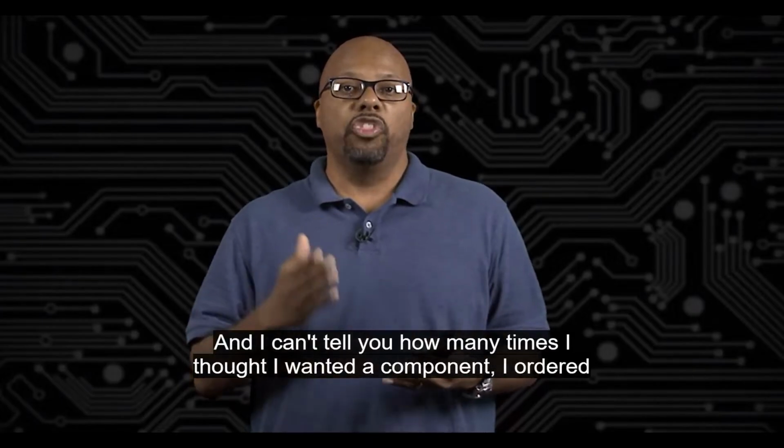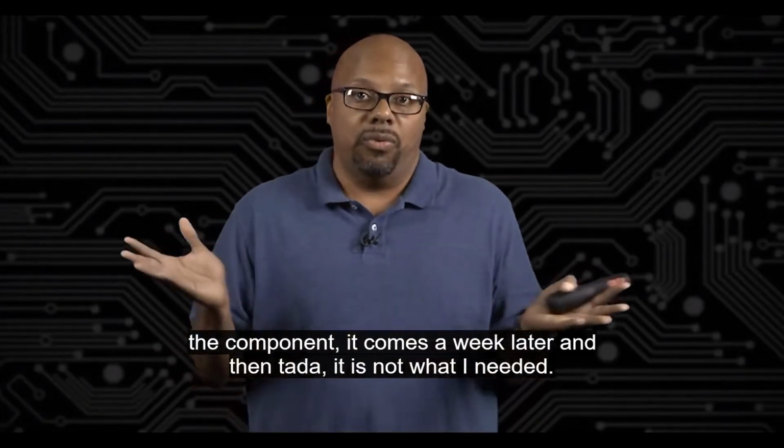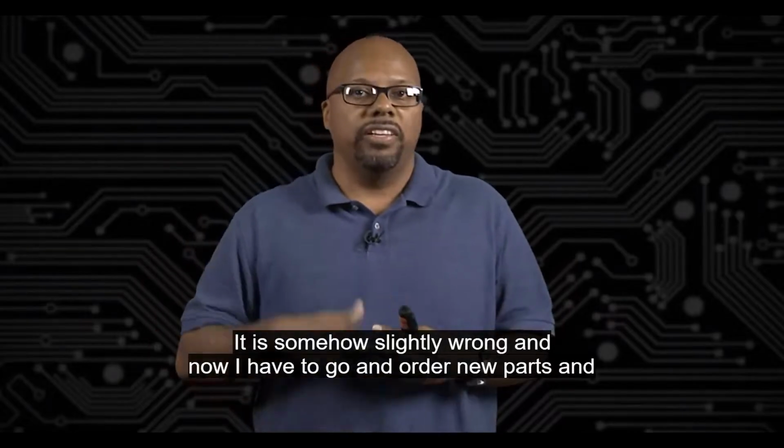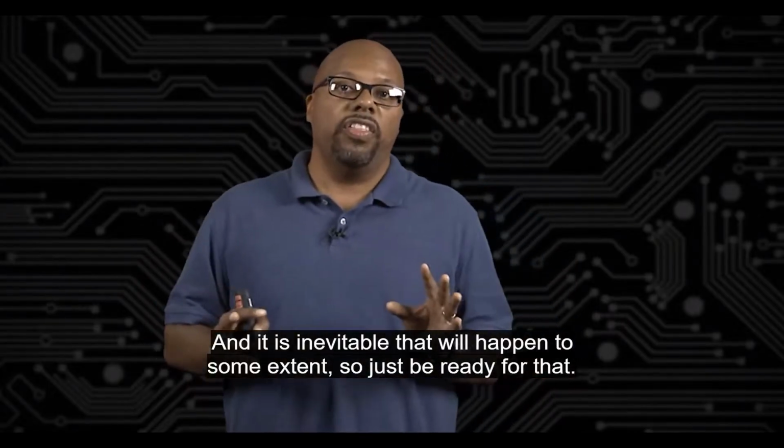And I can't tell you how many times I thought I wanted a component, I ordered the component, it comes a week later, and then it is not what I needed. It is somehow slightly wrong, and now I have to go and order new parts and cycle through that. And it is inevitable that will happen to some extent. So just be ready for that. But you really want to minimize that.